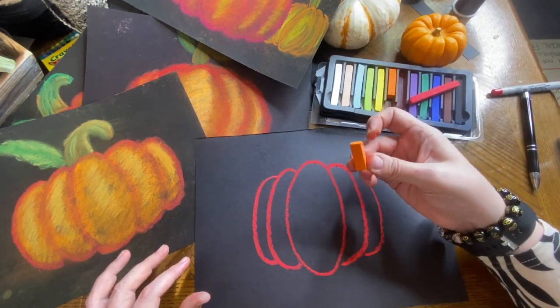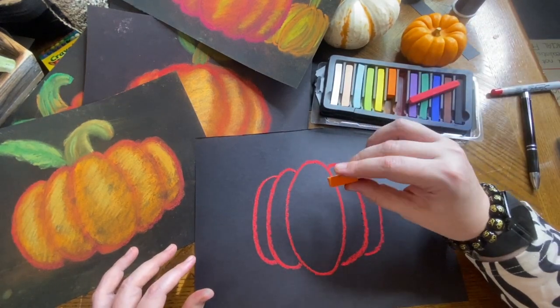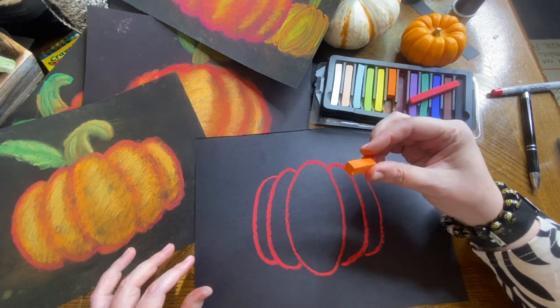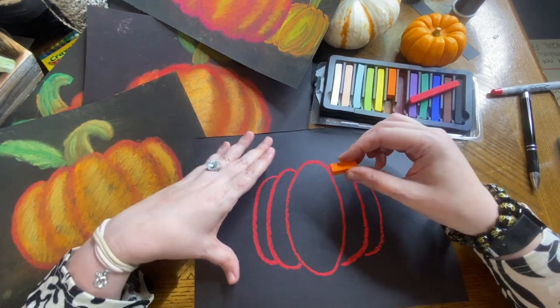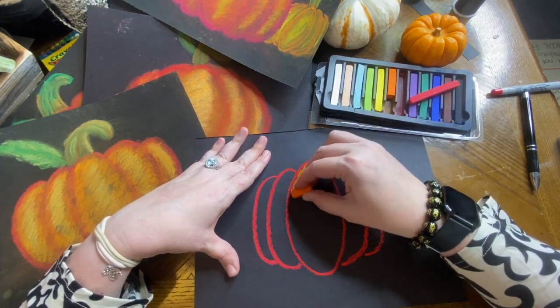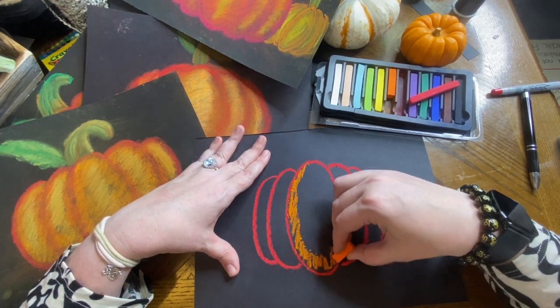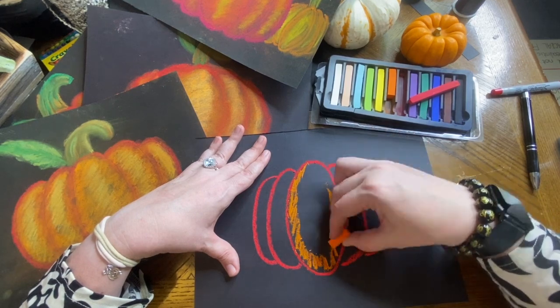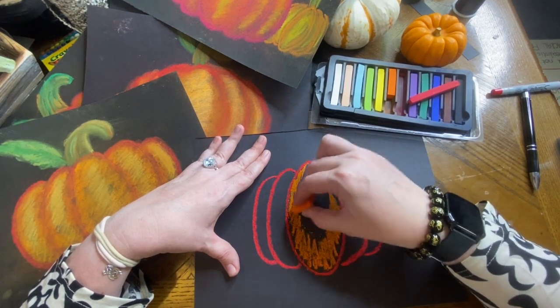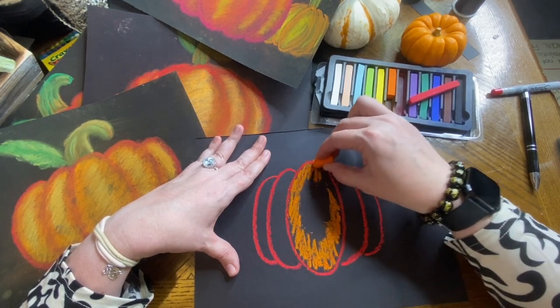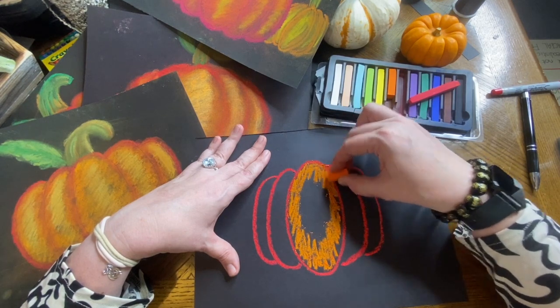My orange broke, but no matter how small your pastel is, it can still work. So I'm gonna do most of the inside of my pumpkin this orange color. Maybe not most, maybe like half. And I'm going to leave the middle part open.